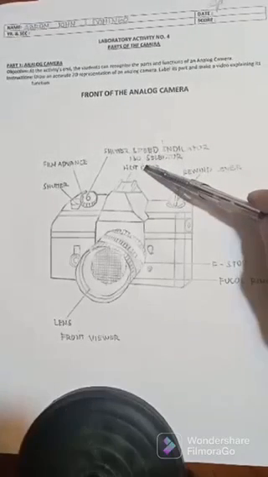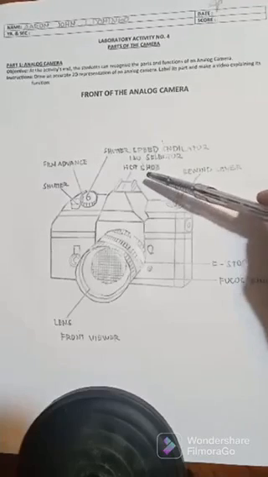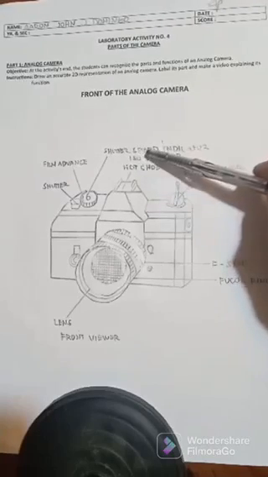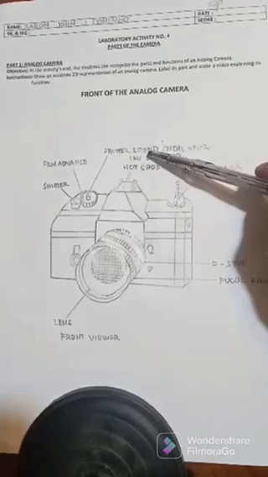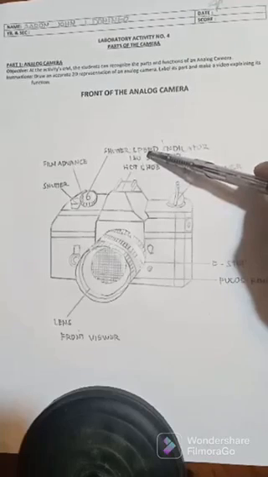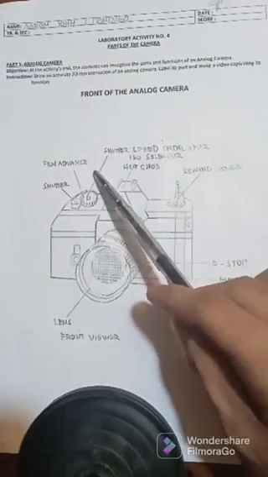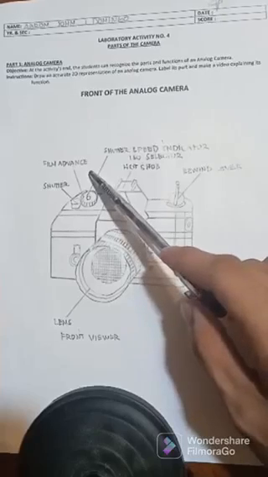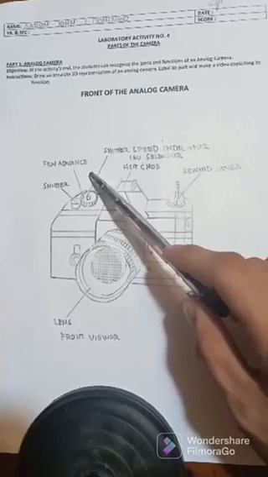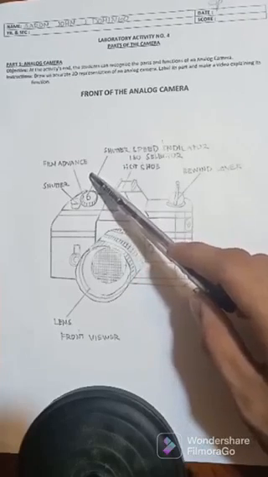Hot shoe is the electronic variant of connector that you generally find on the top of your camera. Shutter speed indicator: a fast shutter speed creates a shorter exposure, limiting the amount of light the camera takes in, and a slow shutter speed gives the photographer a longer exposure. Film advance: a mechanism for moving film from one frame to another, one frame at a time.